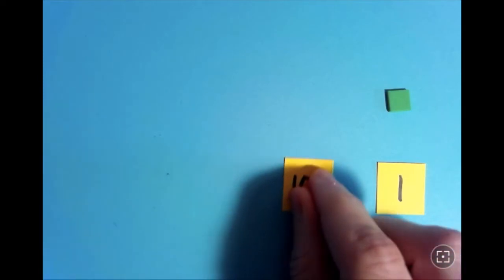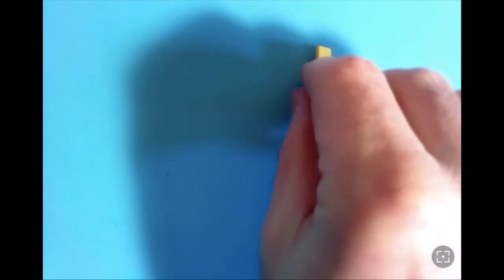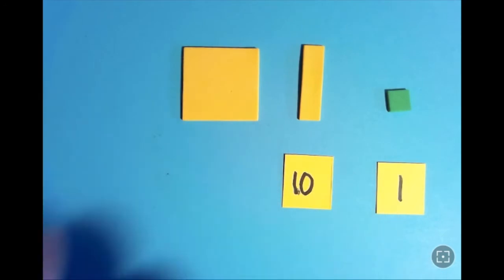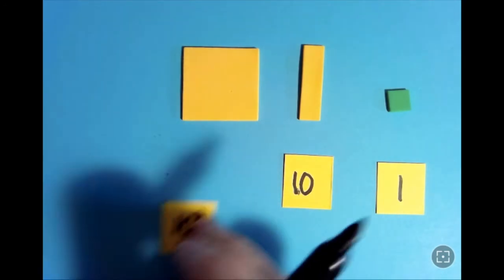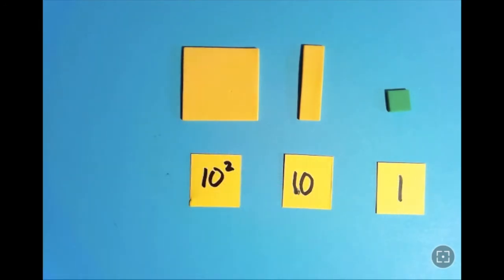Since we always group things in the same size groups, we have our units here, and then our tens, and then our 10 groups of 10, which we can write as 10 to the second power. And then here we would have 10 groups of 10 groups of 10, which is 10 to the third power, and so on.